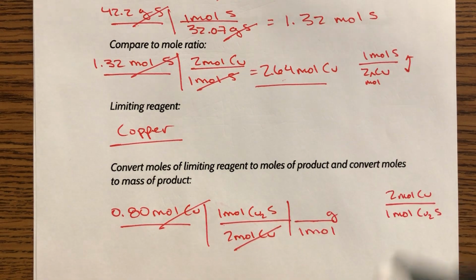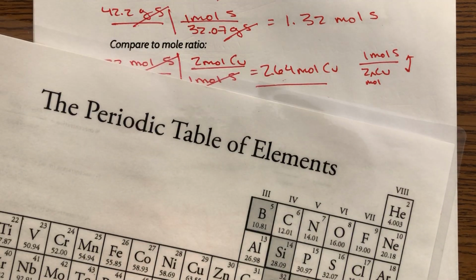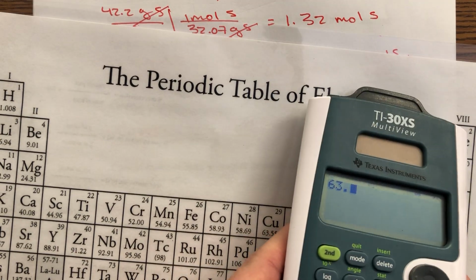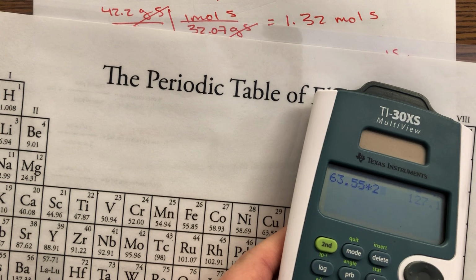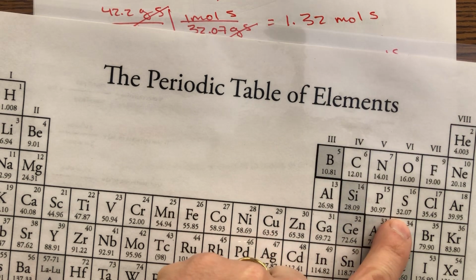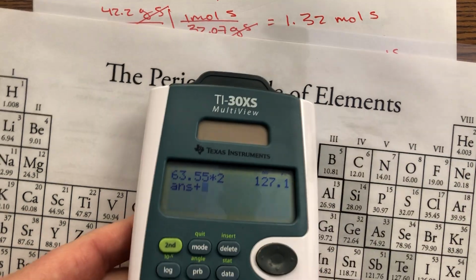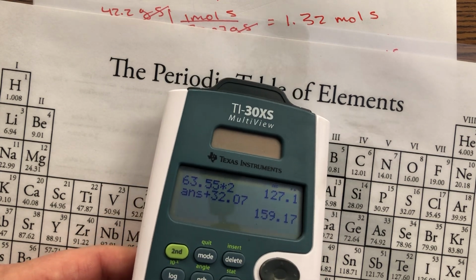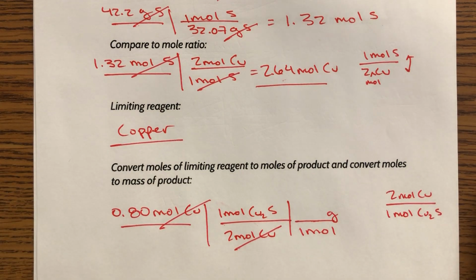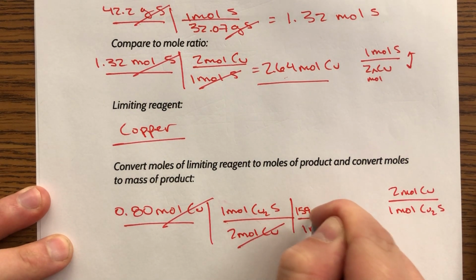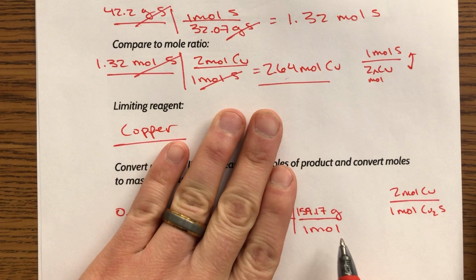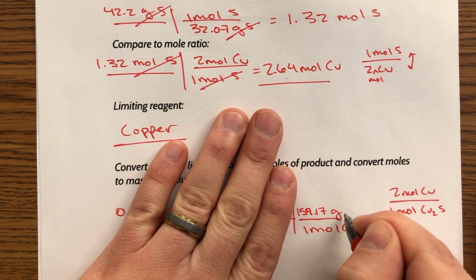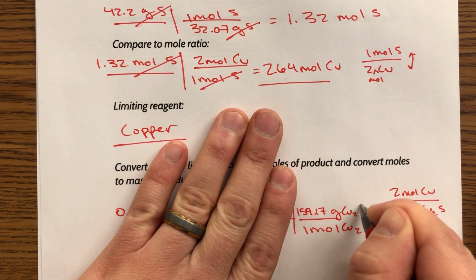So if we have 2 coppers, I'm going to pull out my calculator, or my periodic table. So it's 63.55 times 2 plus 1 sulfur, which is 32.07. That's going to be equal to 159.17. So every 1 mole of Cu2S, I'm going to have 159.17 grams of Cu2S.